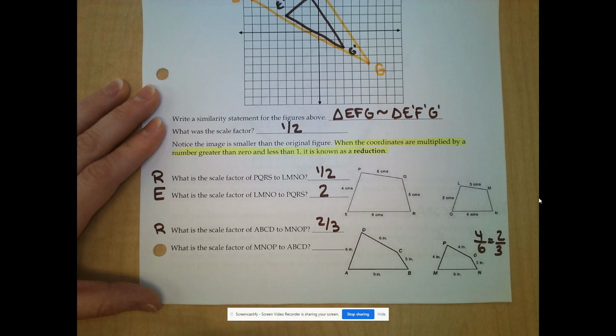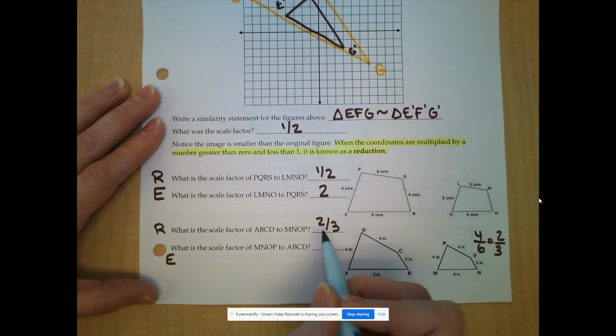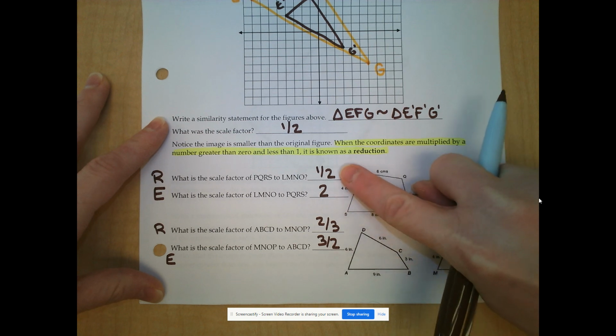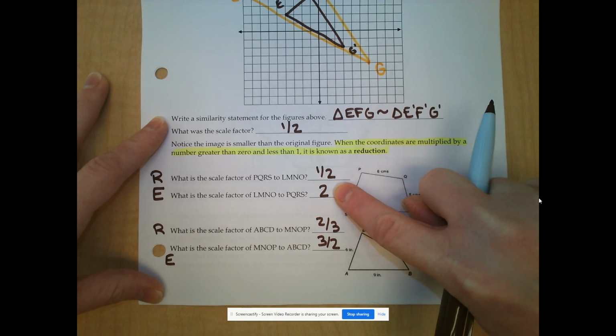The easy part is you can go in the other direction, like enlargement, right? From the small one up to the big one, just by using the reciprocal, by flipping that fraction over. So in one direction, it's 2/3. In the other direction, it's 3/2. This actually was the same, 1/2. This is really just 2/1.